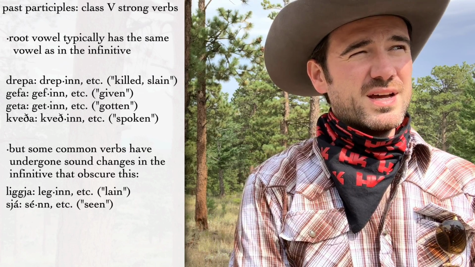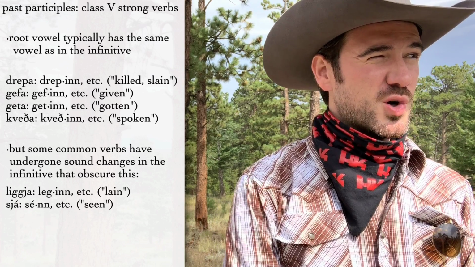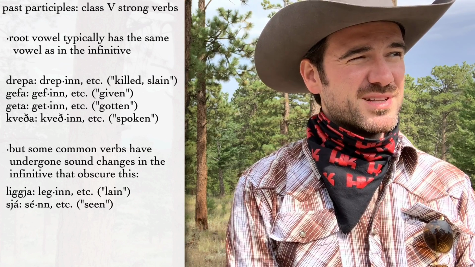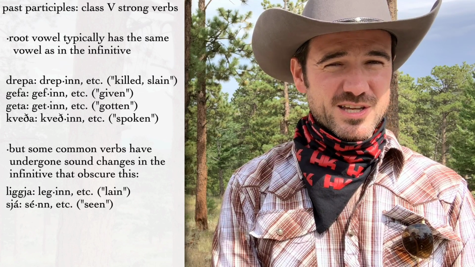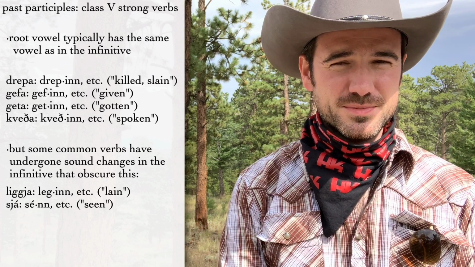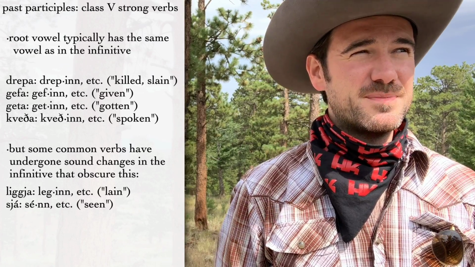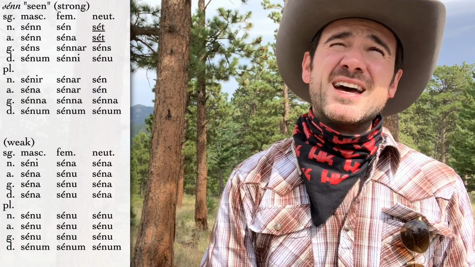An exception to that on the surface is sjá, see, where the past participle is sénn, but remember that the actual root is sé, s long e, and so this is coming back in the past participle. So sénn, and the I is disappearing after the long e, so this is going to go sénn, sén, sét, sénum, sénir, séna, and so on through the rest of the paradigm.